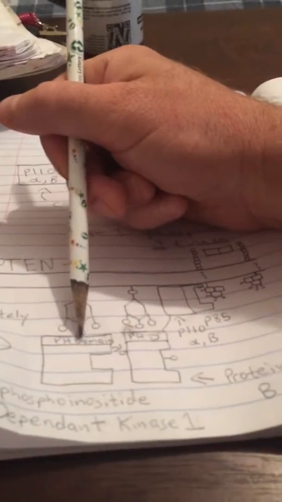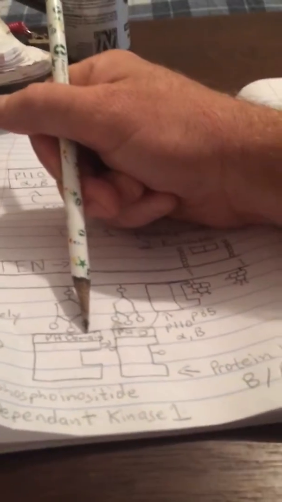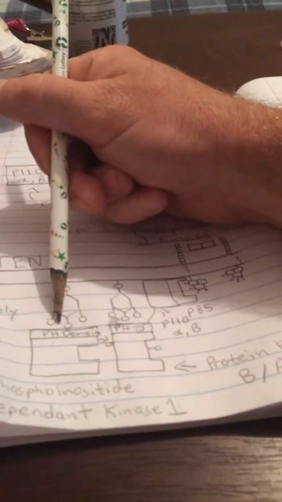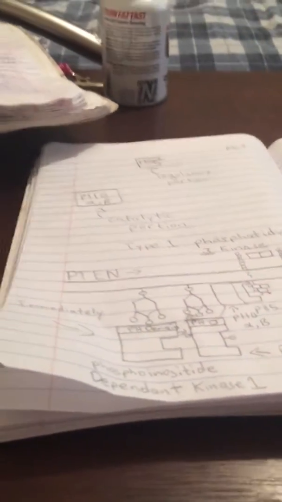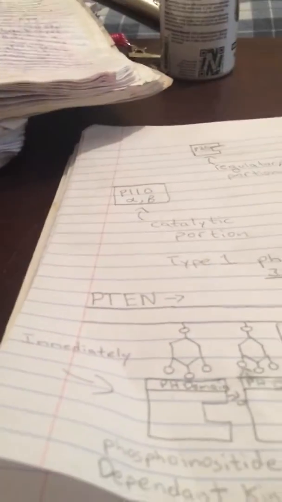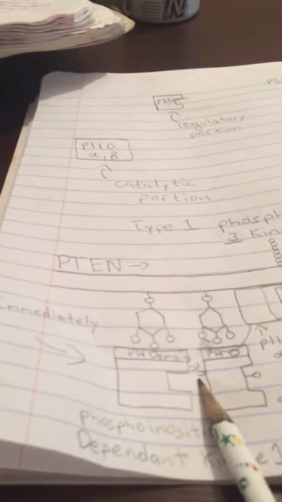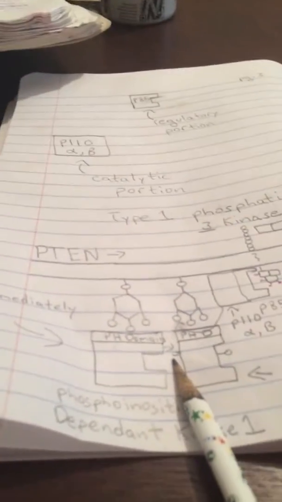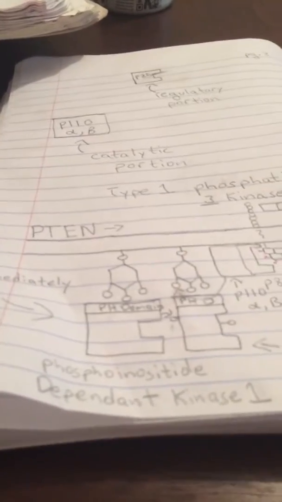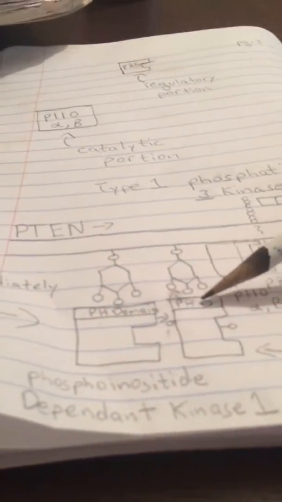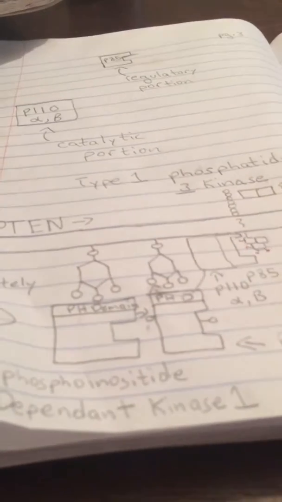But this is pleckstrin homology, which has a high affinity to the phosphoinositide 3,4,5 triphosphate. So that is going to phosphorylate a threonine onto another protein that was recruited here via pleckstrin homology.